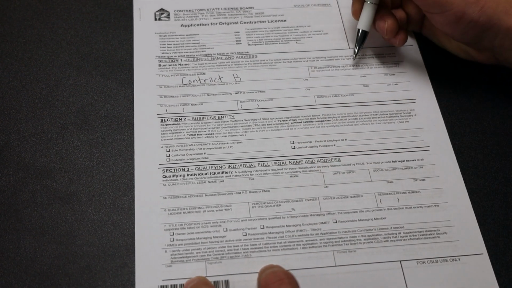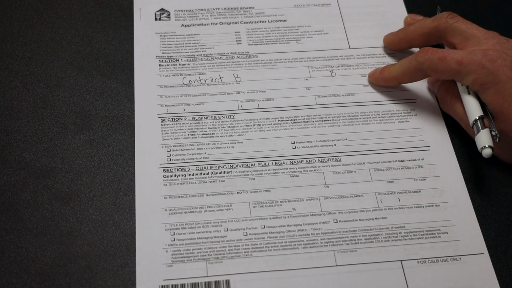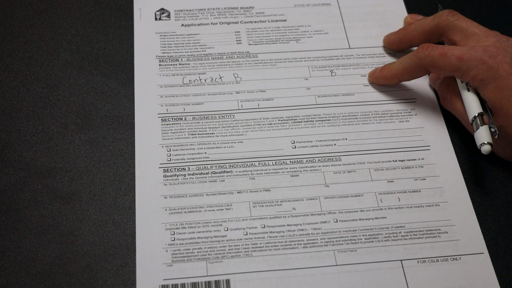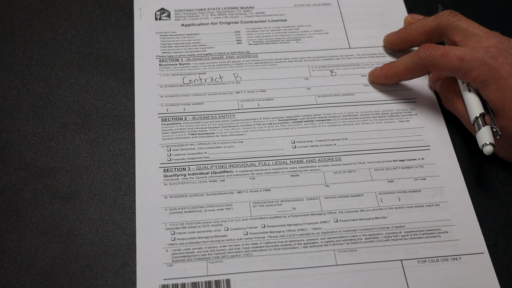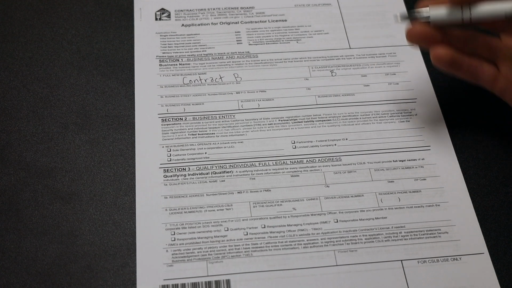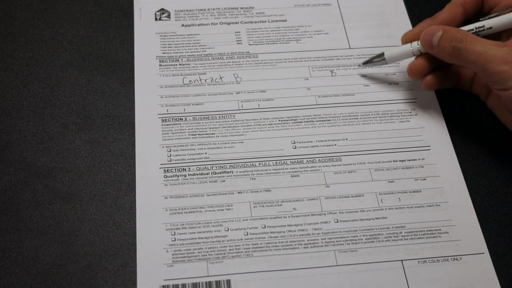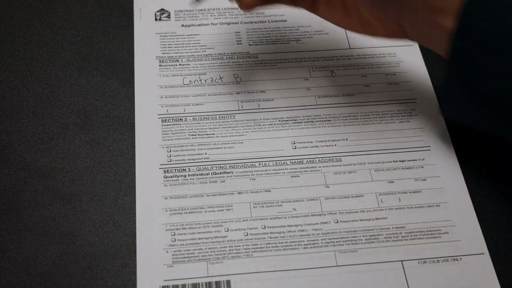The classification requested, we're just going to go with the general B. Now, this for you could be anything. If you're doing a C8 concrete, a C27 landscaping, a C36 plumbing, whatever it is, you'll put there. So let's say you were doing plumbing. You're not going to put plumbing here, rather you're going to put C36, okay?